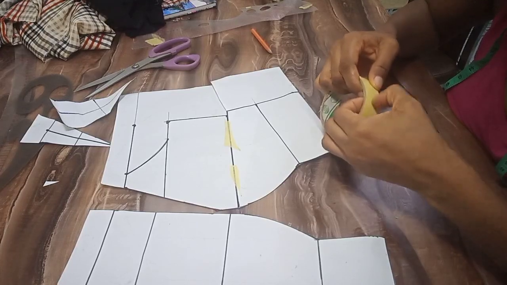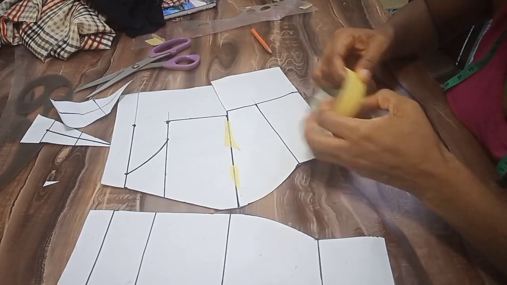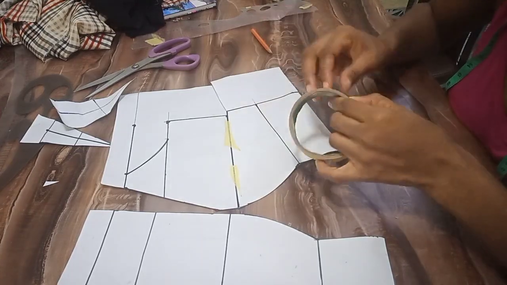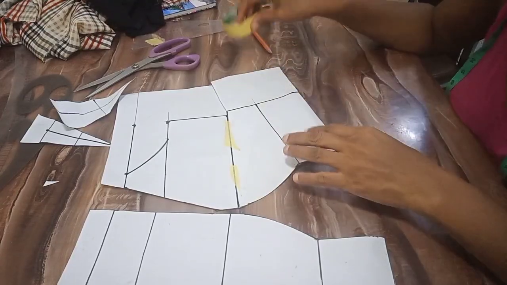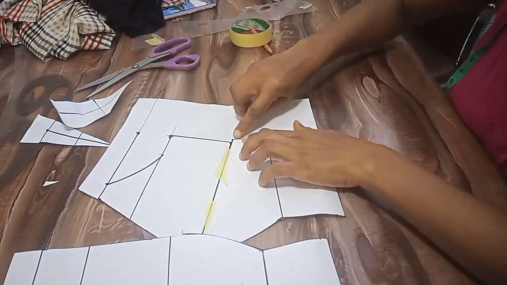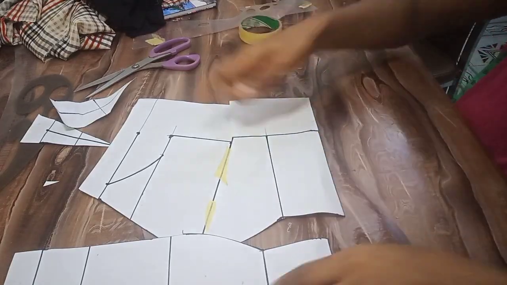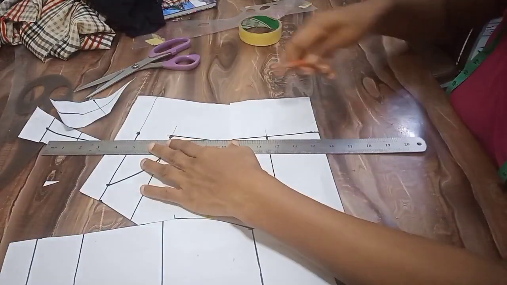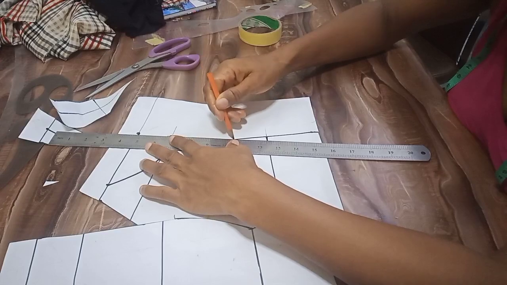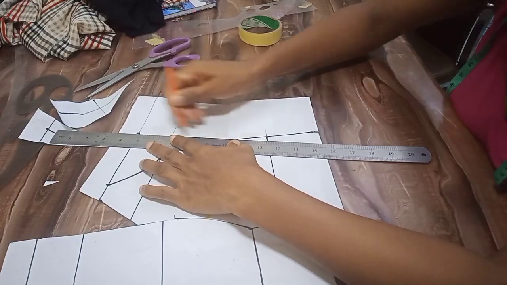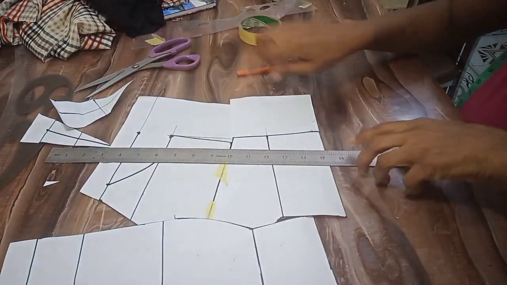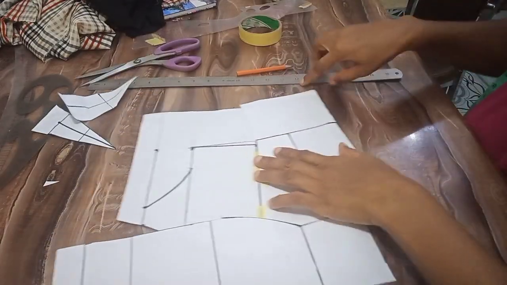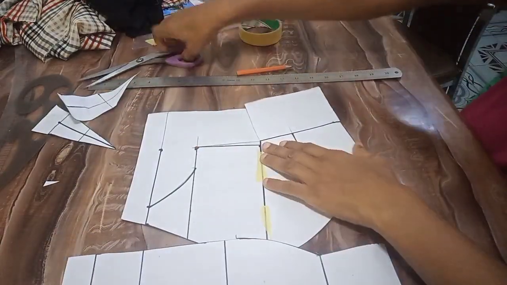So if you're using the front and the back half length that is the same measurement, you don't need to do the bust darts. Okay, so you can see there's a small shortage here. So what we're going to do now is to close that up, connect back to the chest line, and we are good to go. Can you see? So what I need to do is just to cut this out.